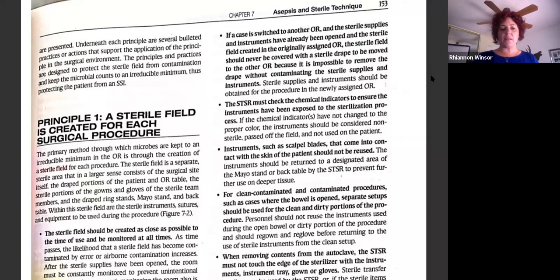As far as covering something, we can't do that. So this kind of segues into our next principle, where let's say we have a case that's scheduled in room 4, and for whatever reason, they're moving it to room 5 because room 4 is the neuro room and there wasn't a neuro case, but now there is, and they want to put it in there. Well, you've already opened and set up. You can't cover it, wheel it into the other OR, uncover it, and call it good. You have to break it down completely, go get new stuff, go into the new room that you're assigned to, and open everything.